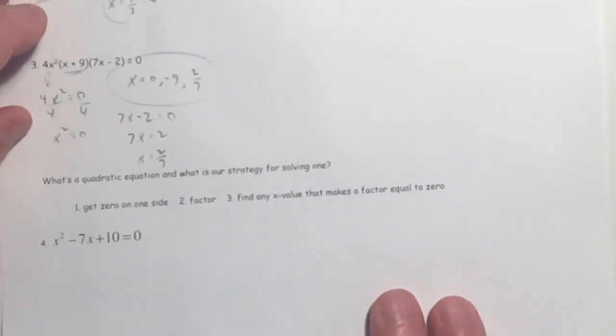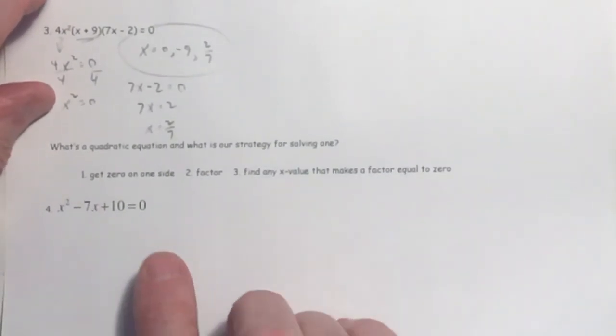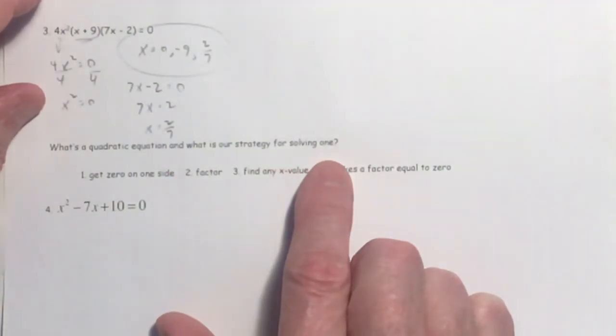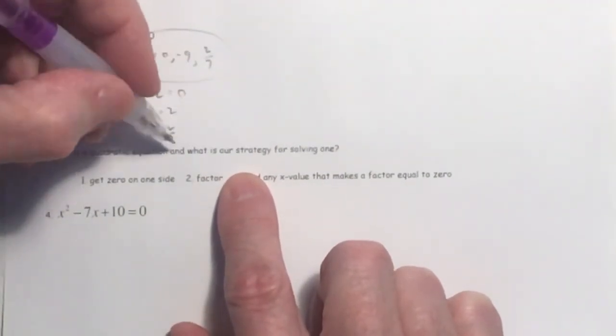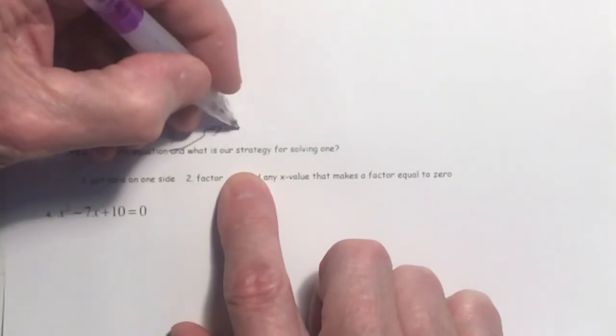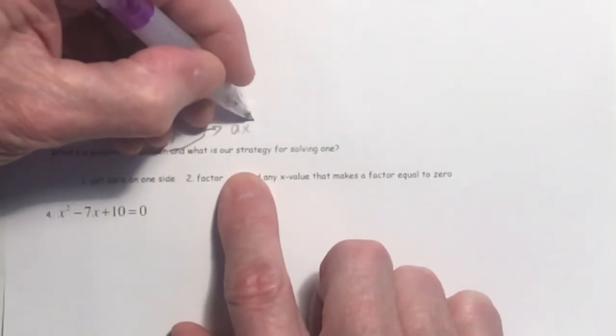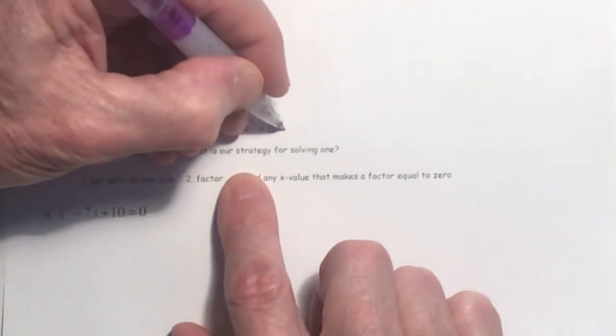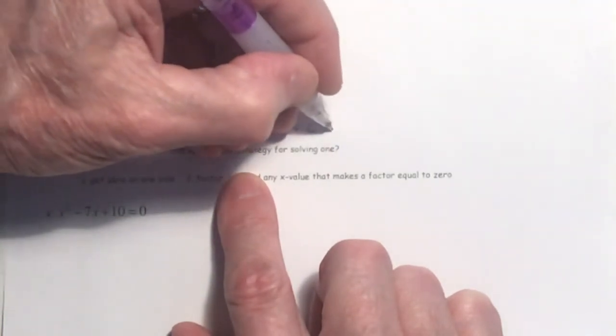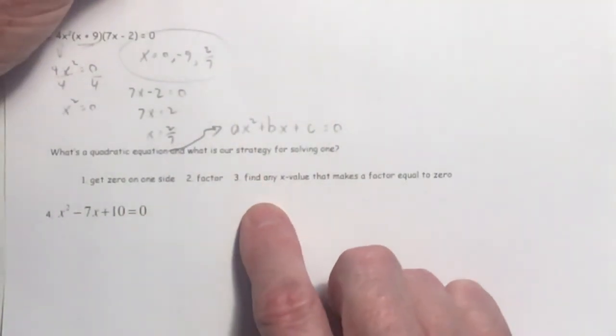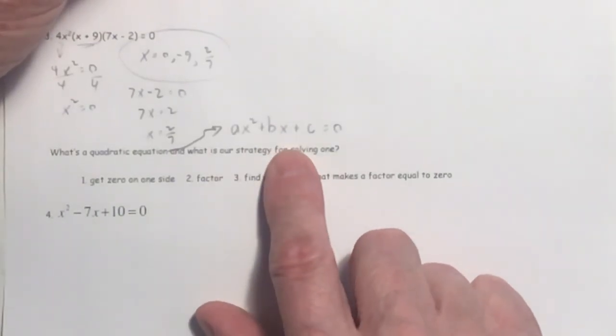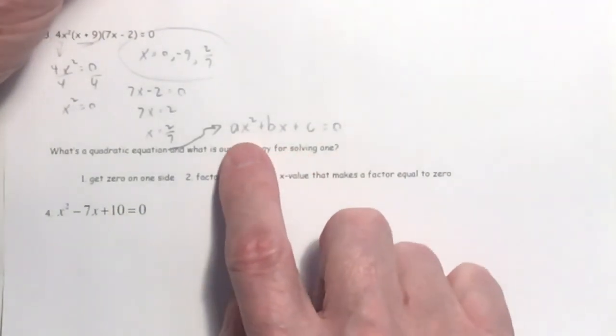And now we want to say formally, what is a quadratic equation and what is our strategy for solving one? A quadratic equation is an equation that can be rearranged to look like this. That can be written like this, or it very often might be given to us written like that.